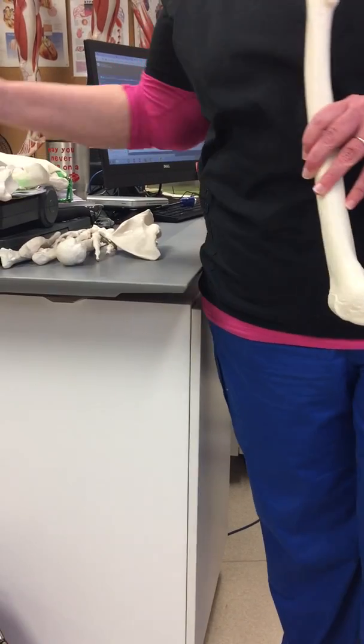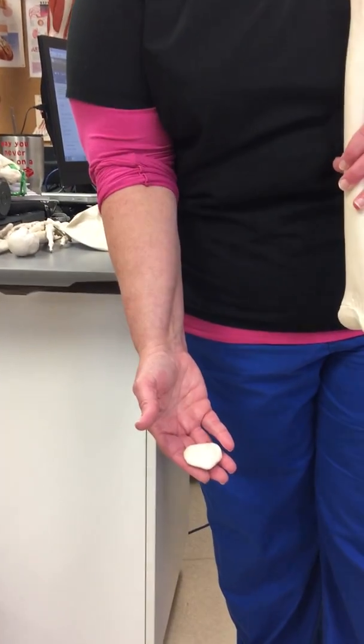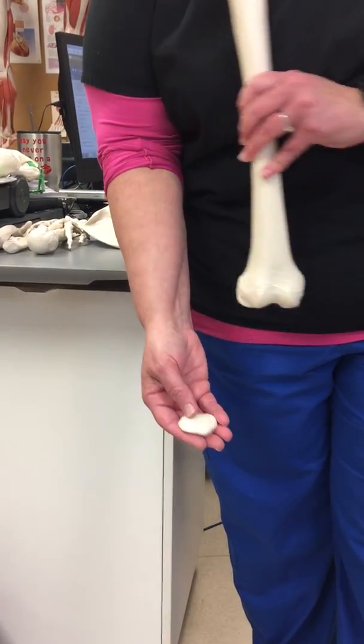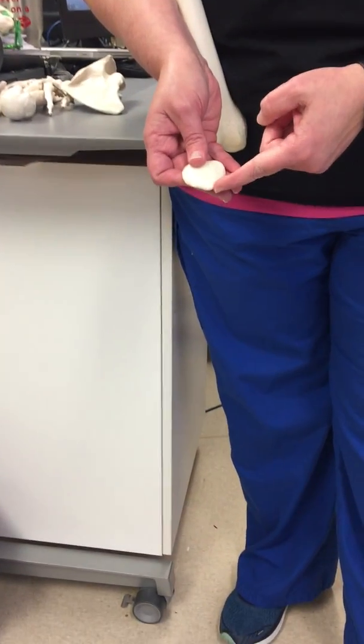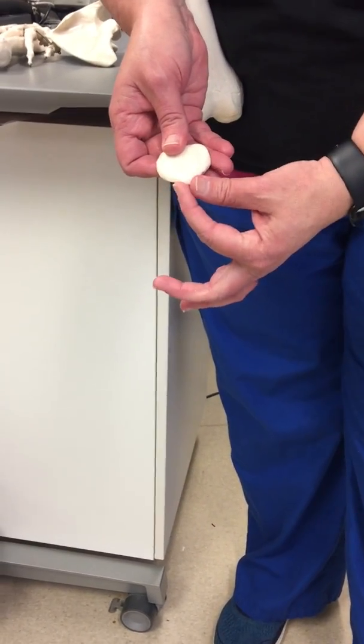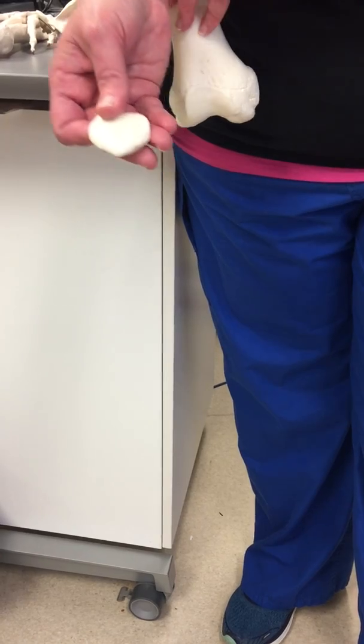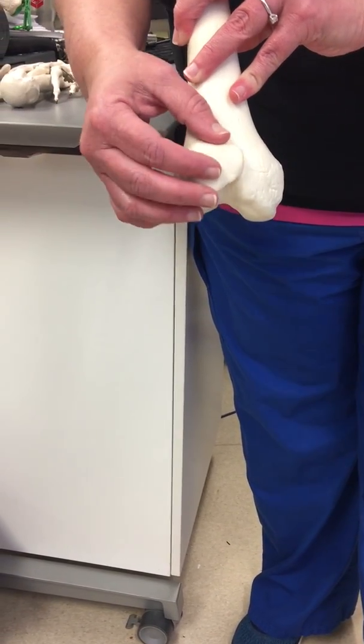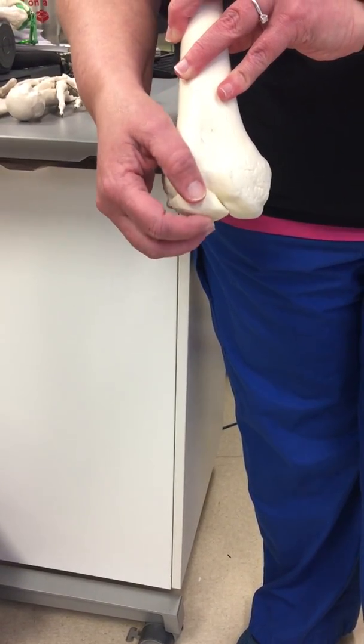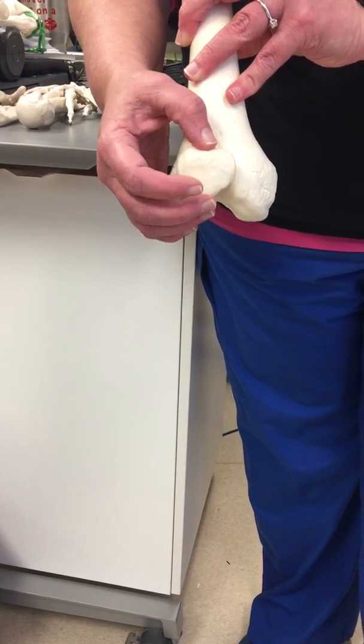Okay, and then we have the patella. Okay, so here's our kneecap or our patella. The patella has this inferior pole. Okay, it's kind of a point, comes down to a point here. So that's the inferior pole of the patella. And the patella sits in this groove on the anterior femur.